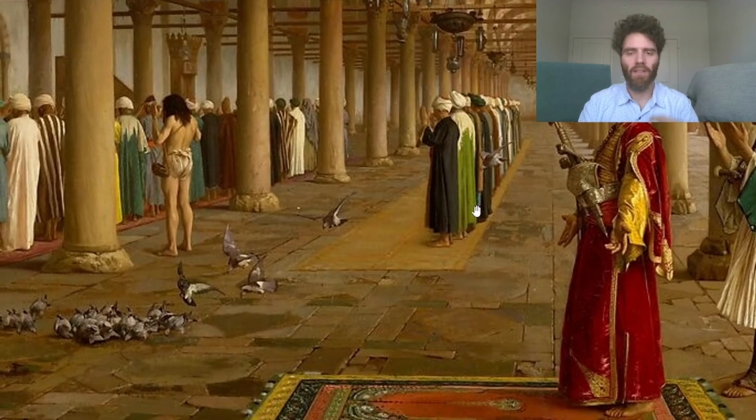The other thing that I see are men. What else do you see? Look around at the painting. There are rugs.